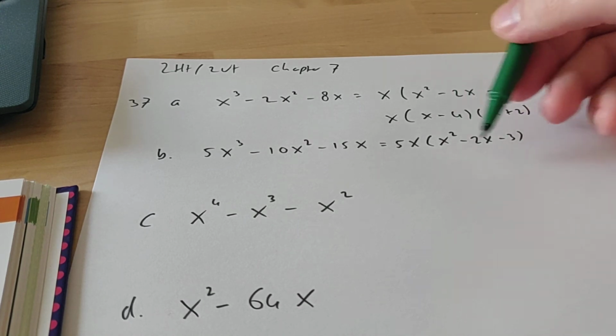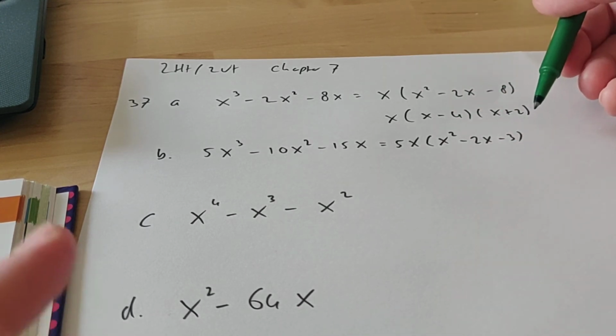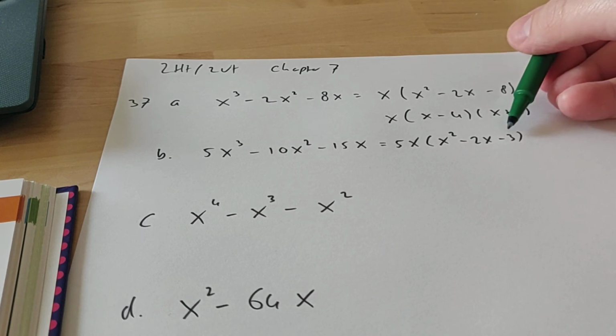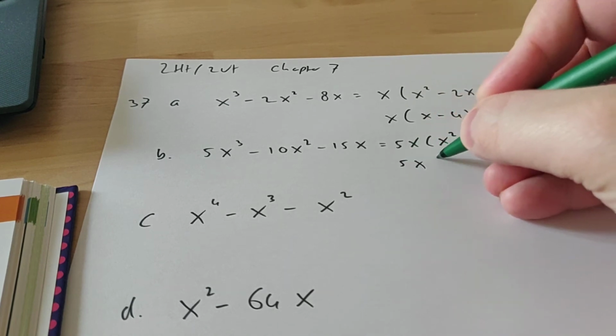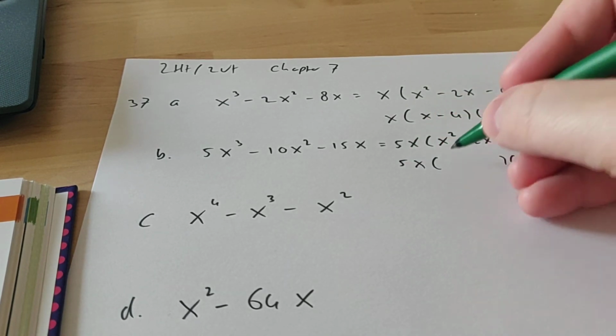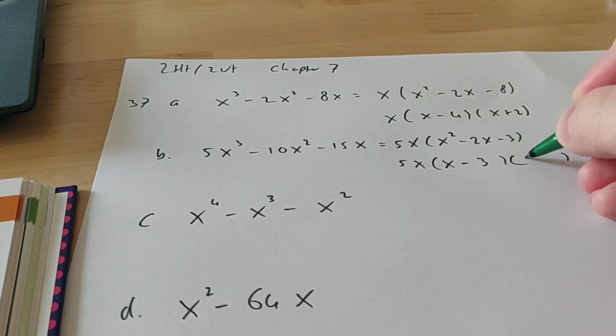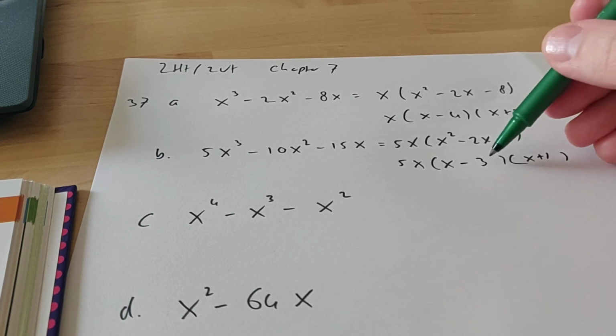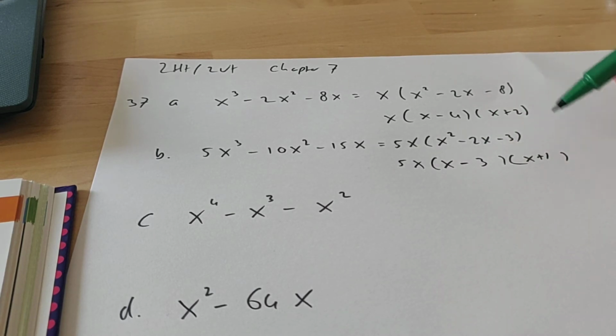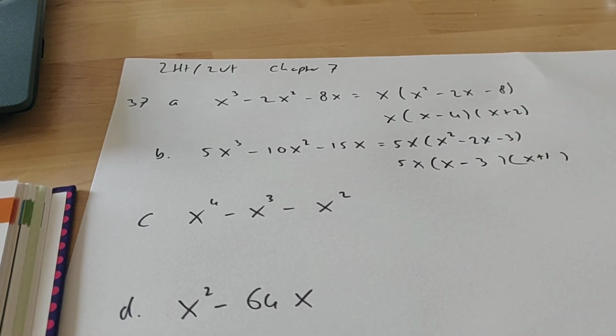And then again, you want to find some numbers that if you multiply them, you get minus 3, and when you add them, you get minus 2. So if you found them, then you know it should be x minus 3 and x plus 1. Because if you do 1 times minus 3, you get minus 3. And if you do 1 plus minus 3, you get minus 2. So this is how to factorize 37b.